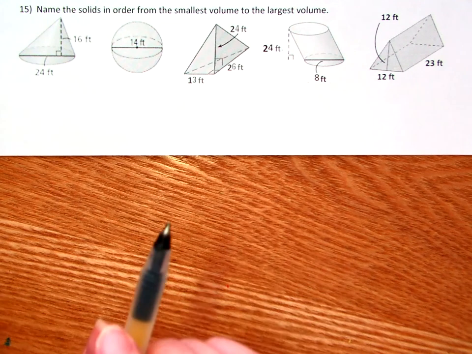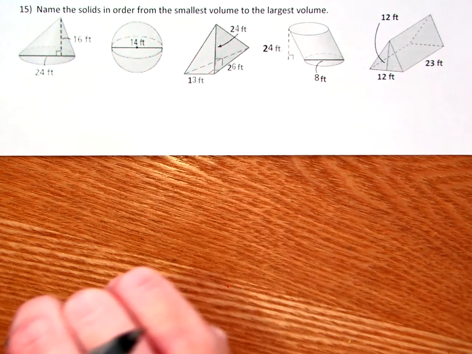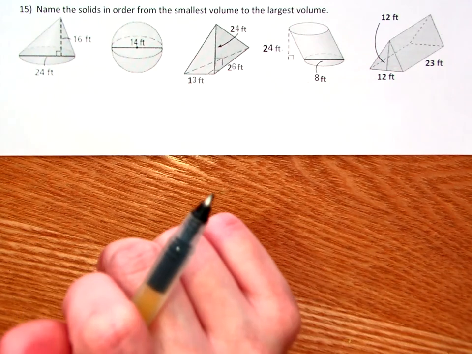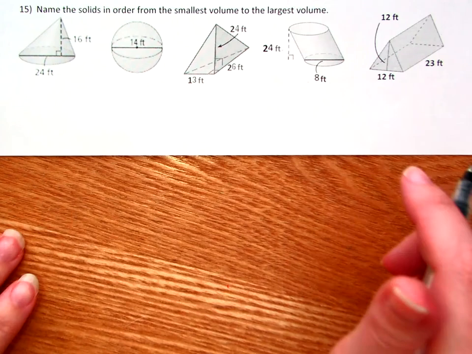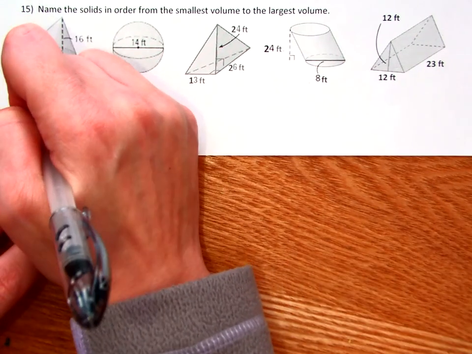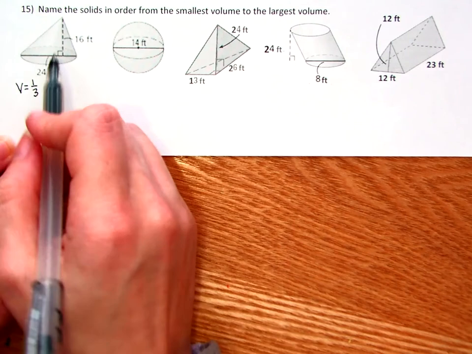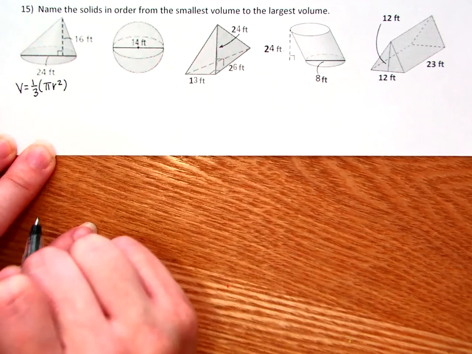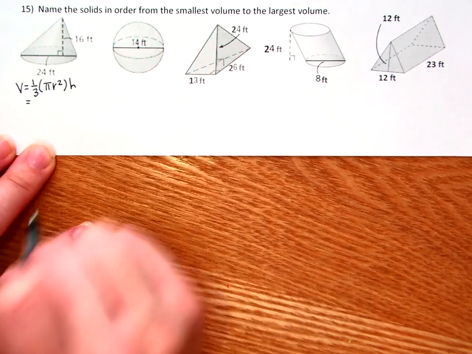This is number 15. It says to name the solids in order from the smallest volume to the largest volume, which means we've got to find the volume for each of these solids. I see that this comes together at a point, which means we're going to use 1/3 the area of the base, and this is a circle, so it's going to be pi r squared is our area, times the height. So let's go ahead and plug in our information.